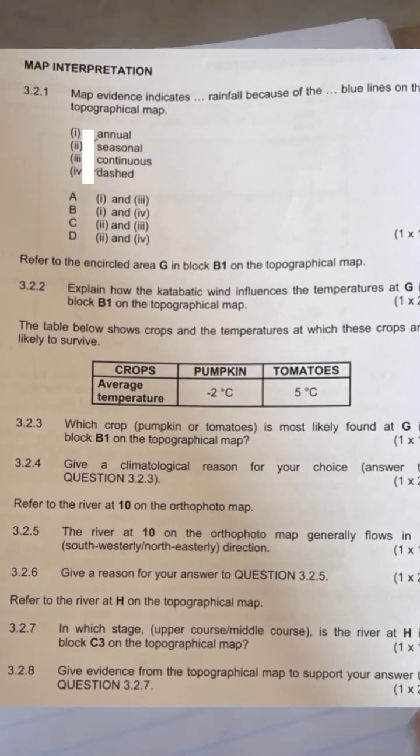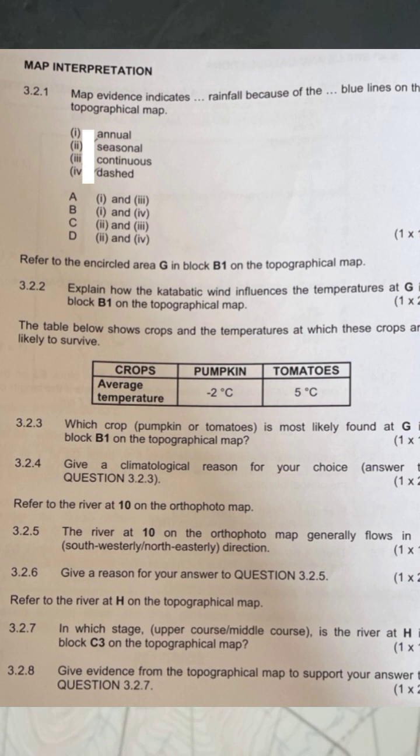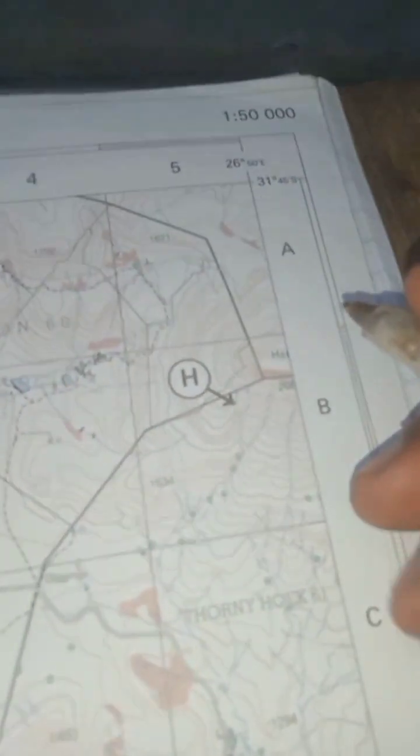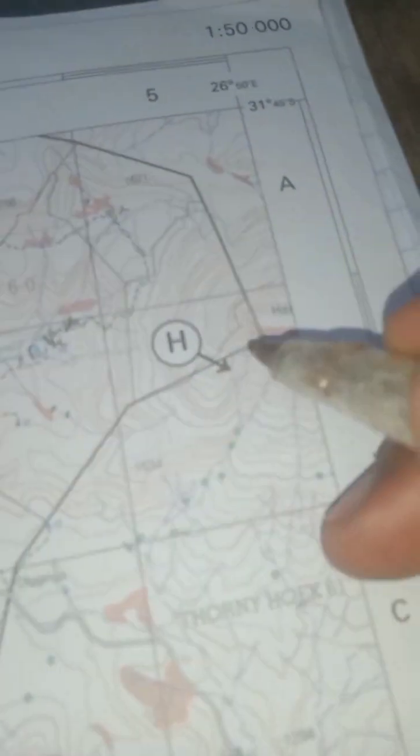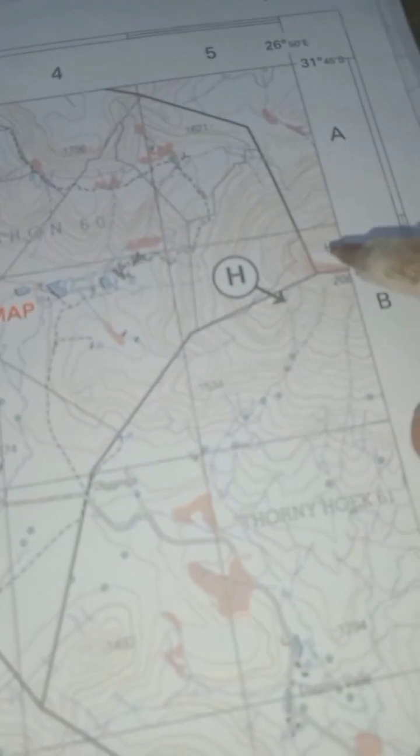Okay, let's head on to the next question. 3.2.7. Refer to the river at H on the topographical map. So at H, there we go. This is our H, guys. My phone just cannot zoom in, but this is the river at H. What about it?